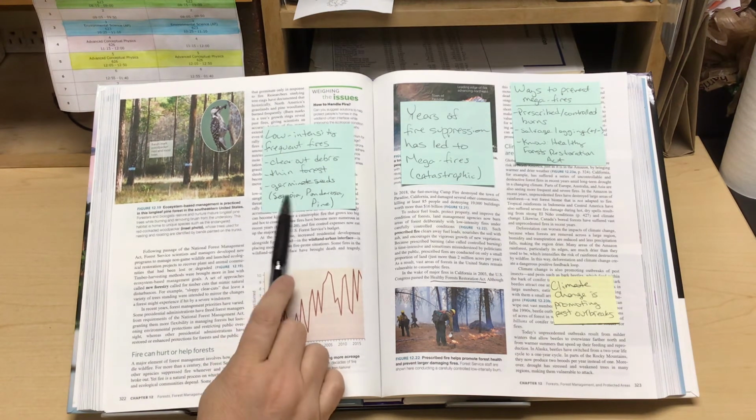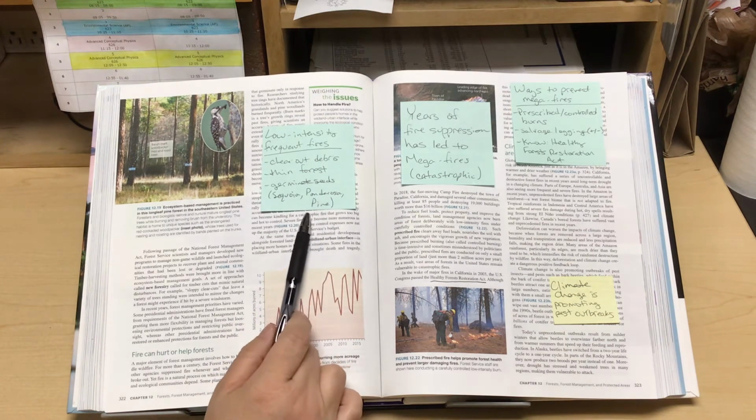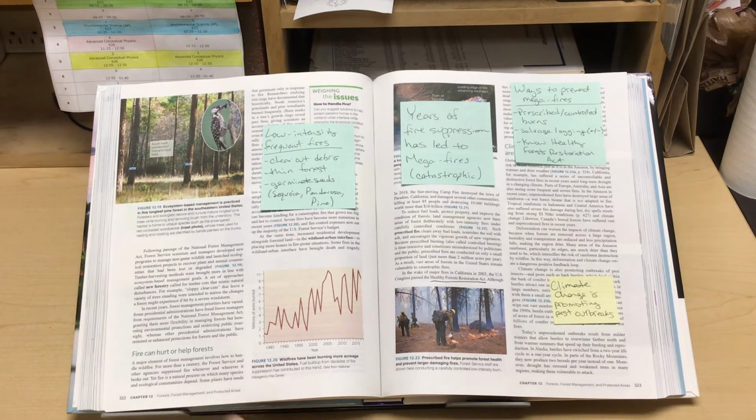The sequoia, if you've ever seen the giant sequoia in California, and a lot of pine trees are this way. So the pine cones and the pine seeds will fall down onto the forest floor and they'll just sit there until a fire goes through, and the heat of the fire will actually then cause the seed to germinate.